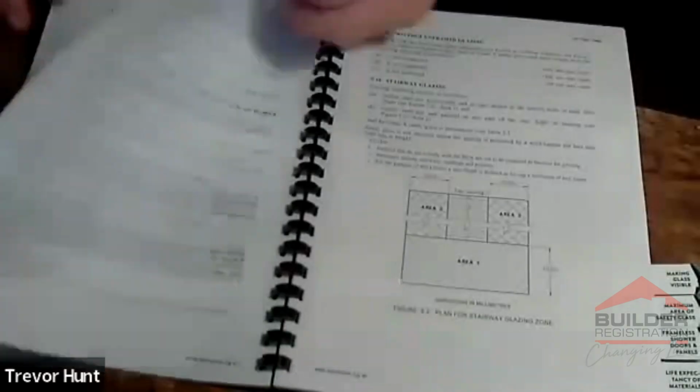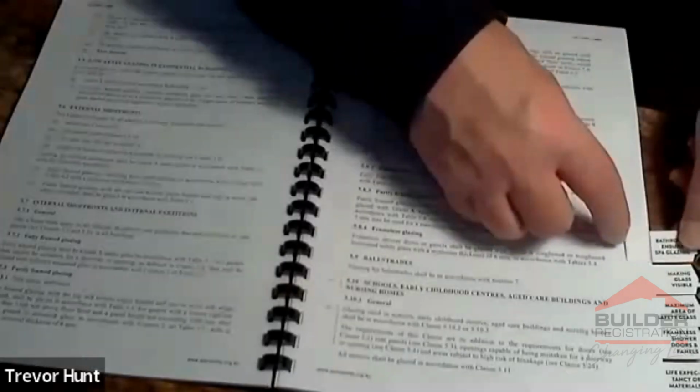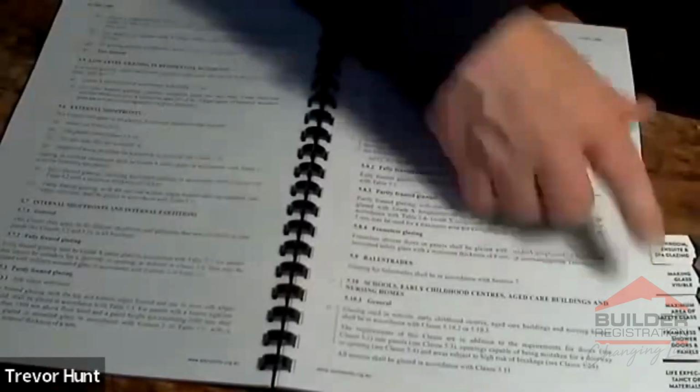So that particular one is here on page 65. So 65 for bathroom, ensuite and spa glazing. Got that one covered off. Then we move into human impact safety.